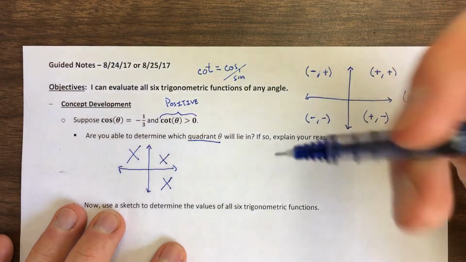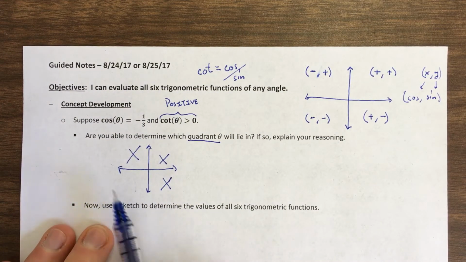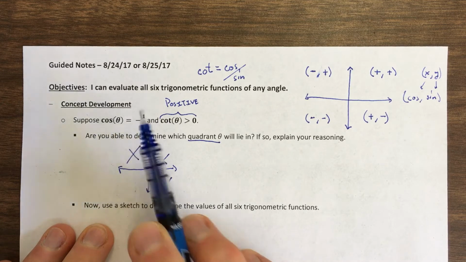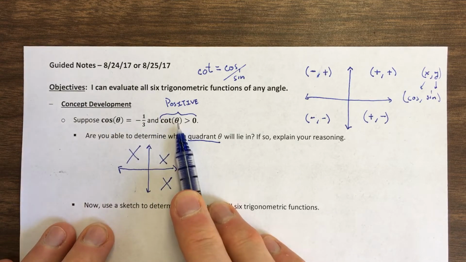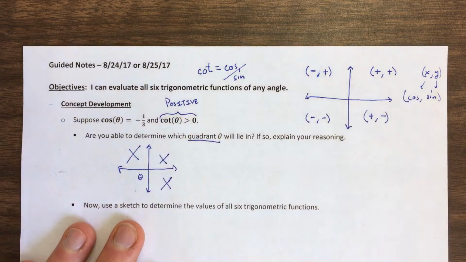To kind of go back over that, what this is saying is that in this quadrant, in quadrant 3, that is the only place where cosine will be negative and cotangent will be positive. So we know that theta is going to be somewhere in this quadrant.